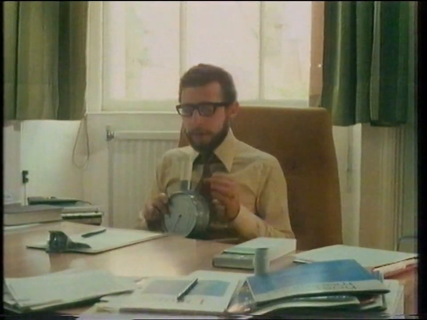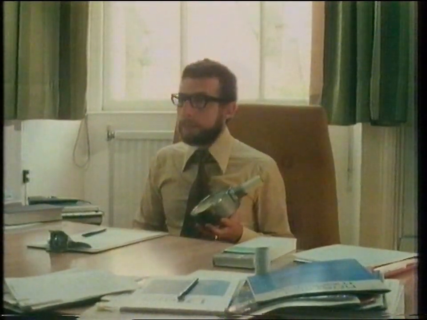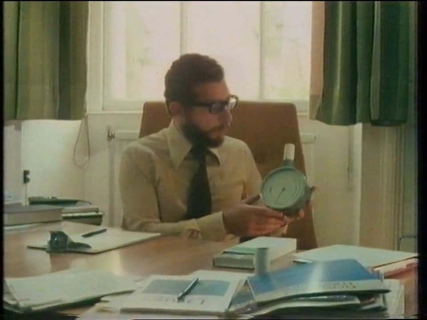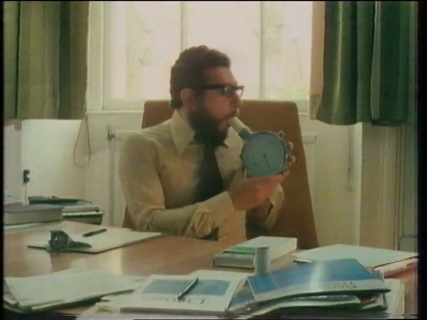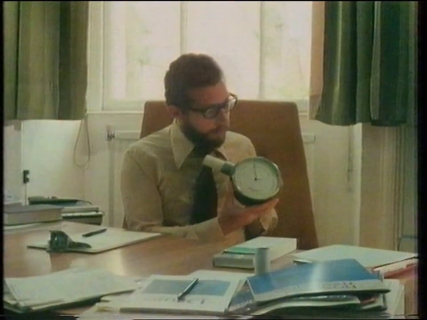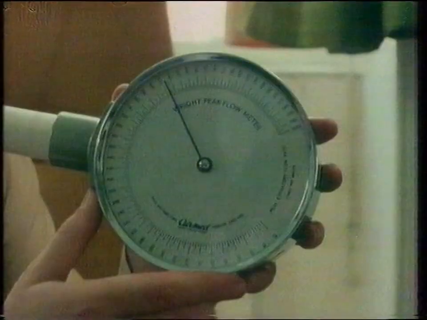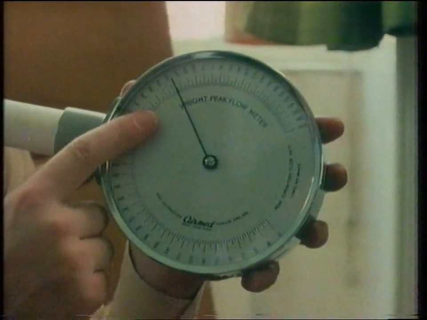He puts his mouth around the mouthpiece, takes a deep breath in, and blows as hard and as fast as he can into the machine. The machine then registers a figure, which we call the peak flow rate. I'll show you. My peak flow rate is 640 litres per minute.